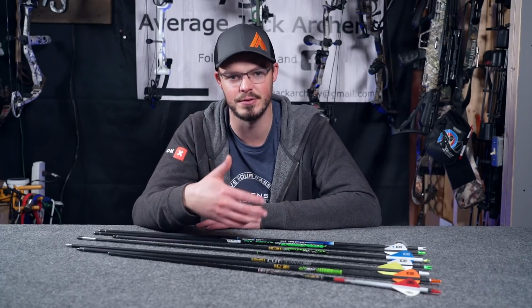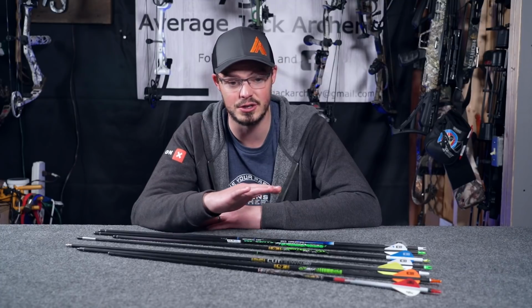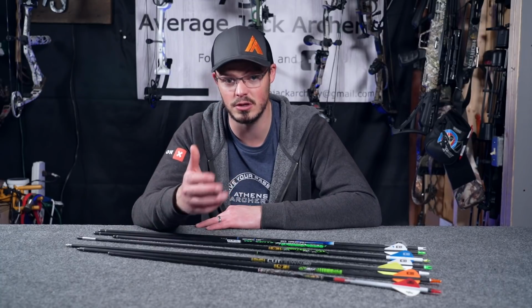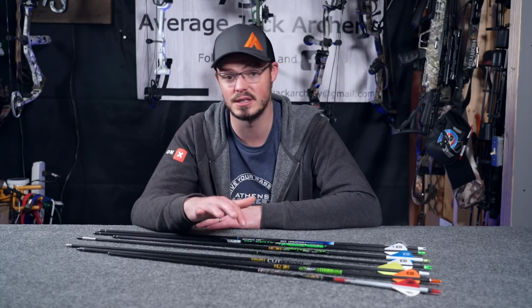of the Sirius, the Victory, the Gold Tip. You get it. These have to be built from scratch. They just ship as the shaft, so you have to buy the knock bushings, you have to buy inserts in this case, or glue-in points, fletch them yourself, or have your local shop do them. It's significantly more work and significantly more money.